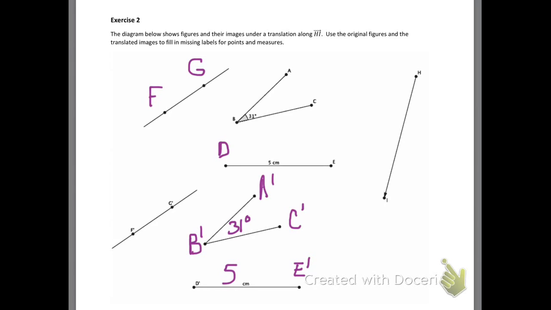And then thirdly, we're mapping angles to angles, but do we believe that it preserves the angle measure, the degree of the angles? And when you did this experimentally, you saw that yes, it does. It preserves the degree measure of the angles.